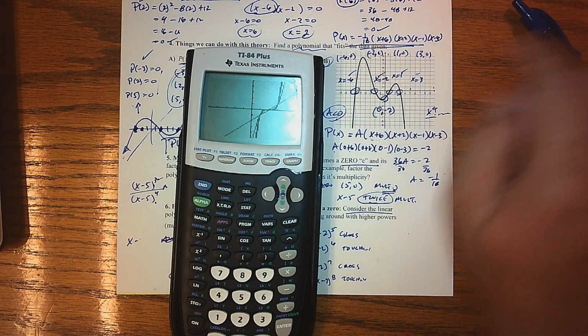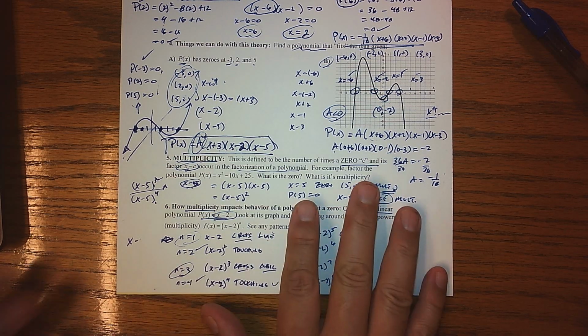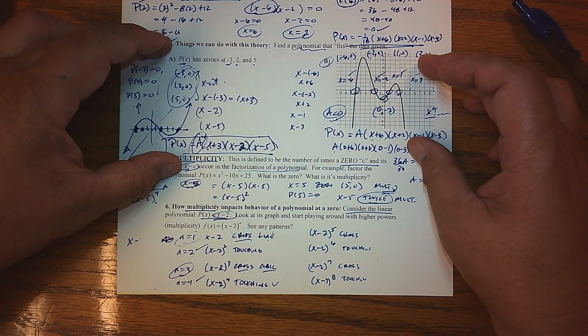All right, and so that is how we can look at multiplicity on a graph. Of course, what that's also going to help us do is this kind of stuff, and that's what we're going to get to in the next part of our video.